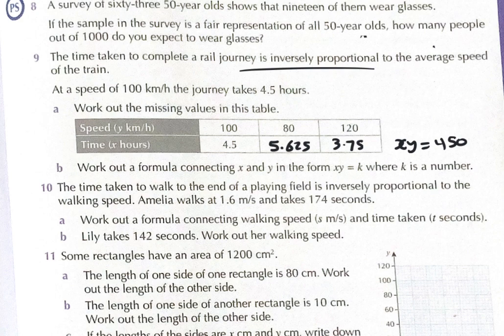Because it is inversely proportional, x times y is constant. x times y is a number. How to find this number? Multiply y by x: this value by that one, or 80 by 5.625, or 120 times 3.75. You get the same answer, which is 450. So x times y is 450.